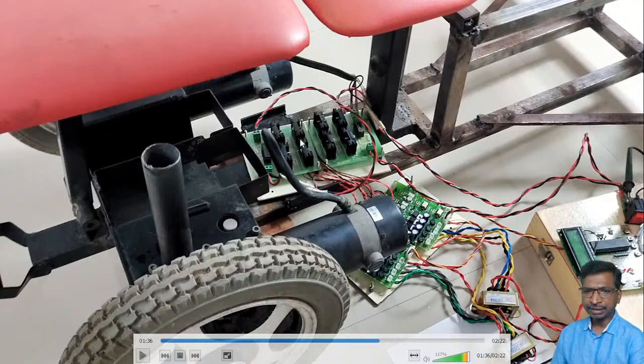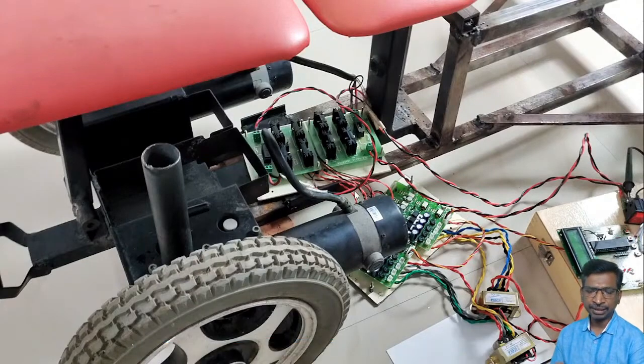The pin diagram and then the detailed circuit diagram will be available on the internship portal. If you are interested, you can go and download all the circuits and the microcontroller codes. Everything you can get from the portal.